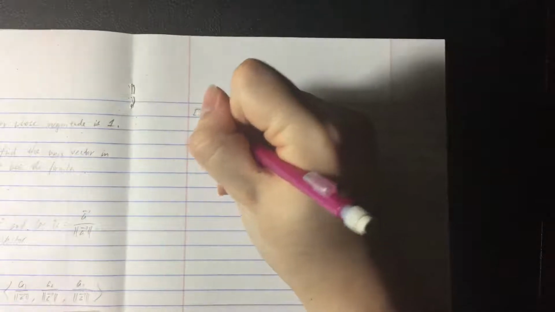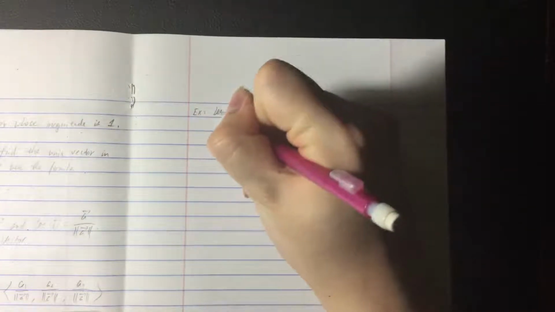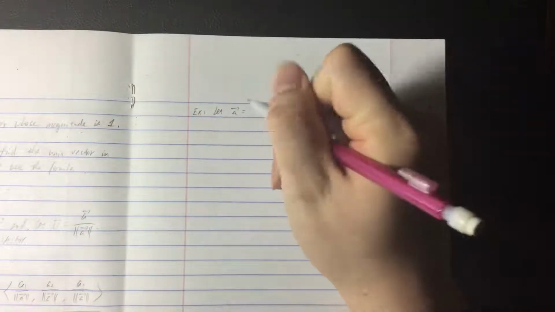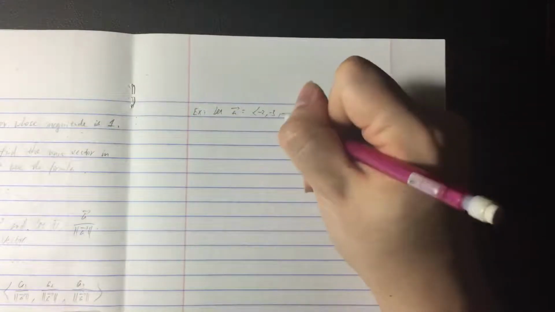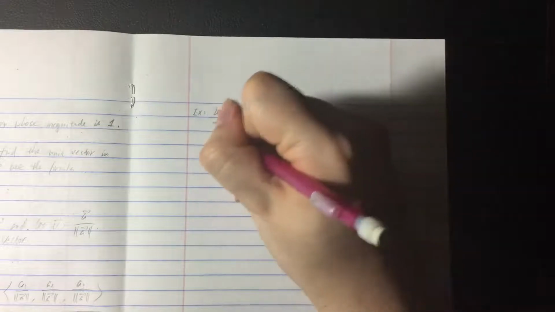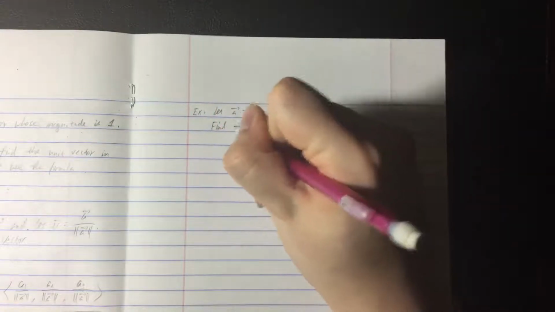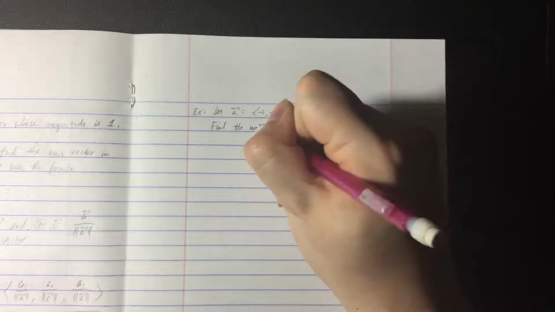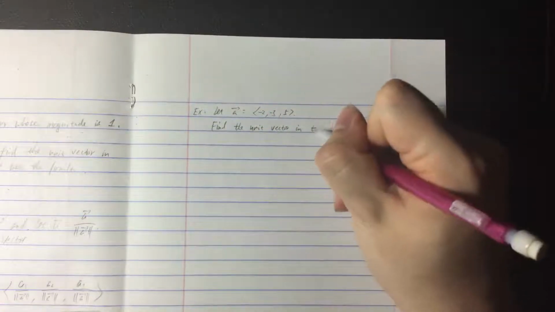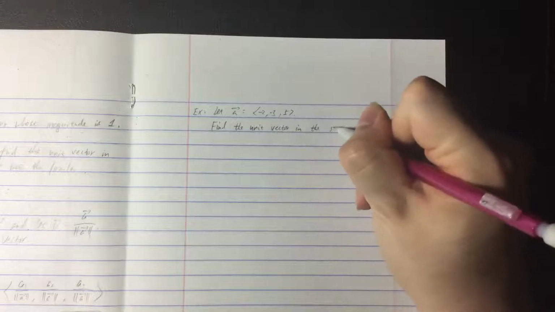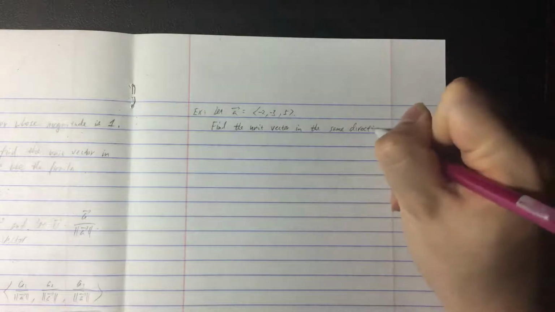Next, let's do a simple example. Let vector a equal -2, -3, and 5. Find a unit vector in the same direction. So in order to find a unit vector in the same direction, we find the magnitude of vector a first.